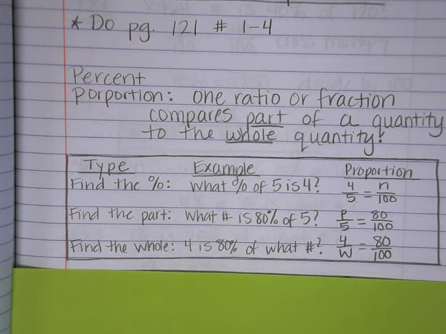And the last one, find the whole. 4 is 80% of what number? So you just put 4 over W for whole equals the 80 over 100. So depending on which piece you're looking for, this is how you would set it up. Do you guys remember how we solve these? Cross what? Cross multiply, right? Or cross product? Yeah. So we're just using the cross product.